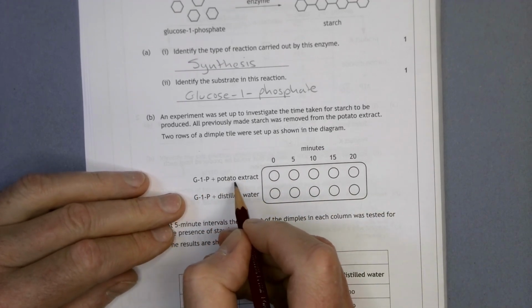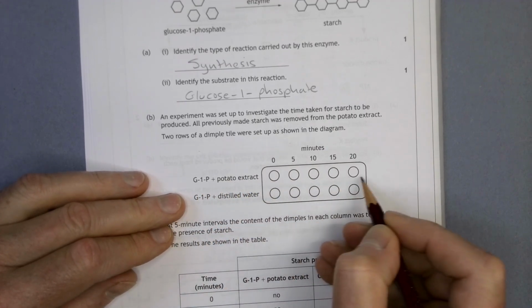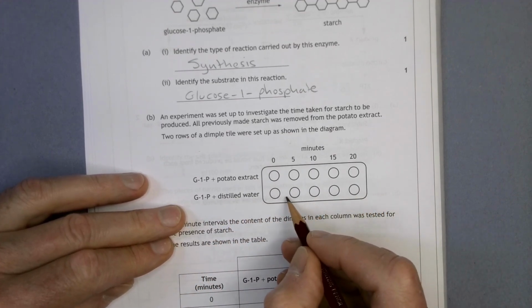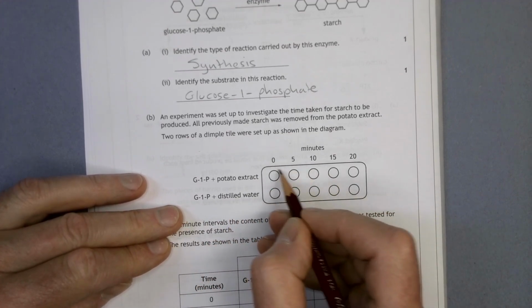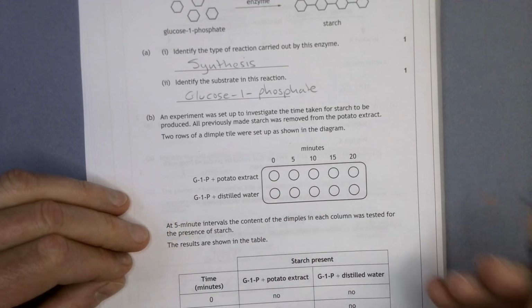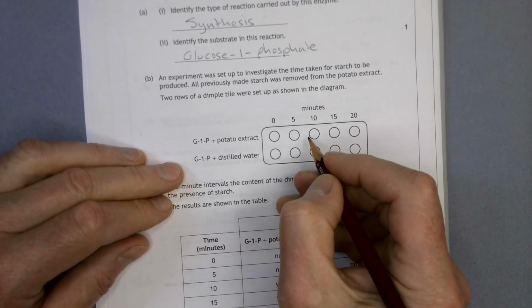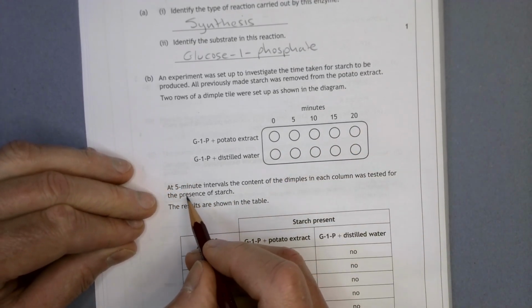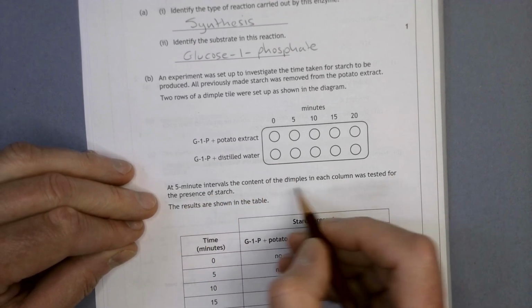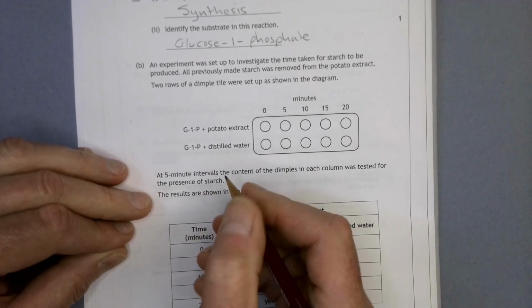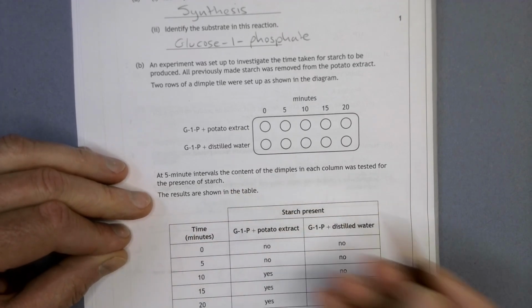So G1P plus potato extract goes in here, and G1P plus distilled water goes in here, and each of these was tested after a certain amount of time: 0 minutes, 5, 10, 15, 20 minutes. Now, they don't ask you what that is, but it's a spot of iodine solution. It will turn black if there's starch present. At 5-minute intervals, the content of the dimples in each column was tested for the presence of starch using an iodine drop. The results are shown in the table.